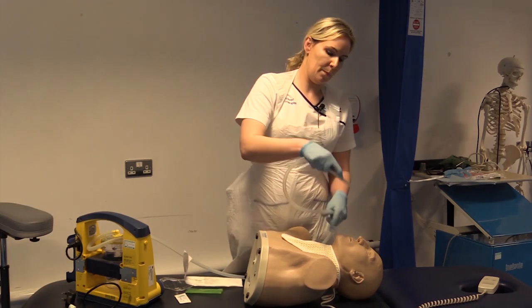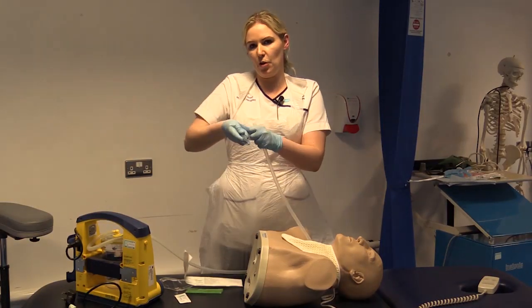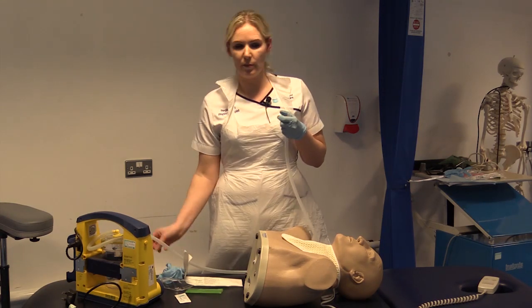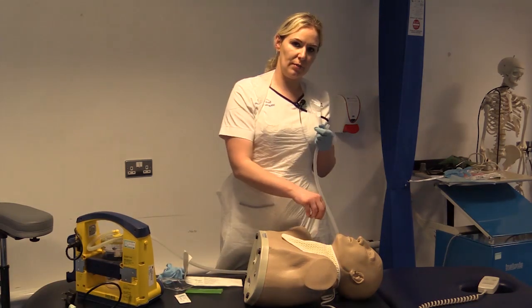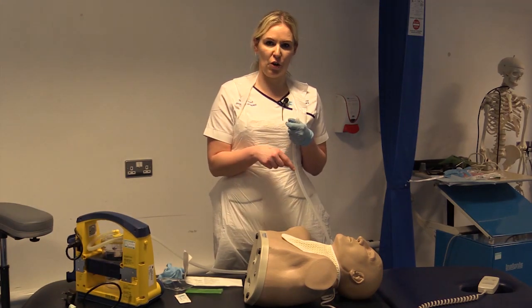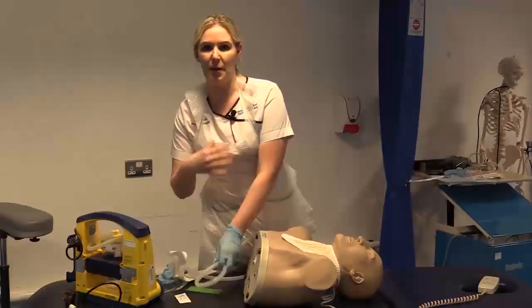Okay. And then you're going to discard your Yankauer catheter by pulling the lower end of your glove over the Yankauer catheter and just discarding of that in the bin. You're going to reattach your oxygen, and you're going to reassess your patient and make sure their clinical obs are returning to normal. You're going to flush out your suction tubing, and you're going to remove your PPE and wash your hands.